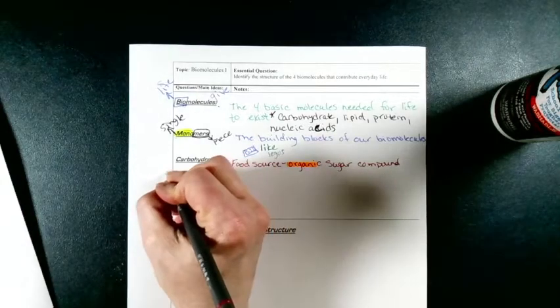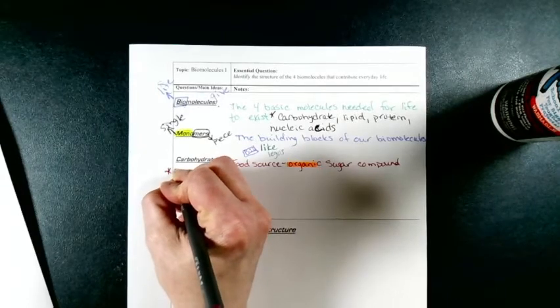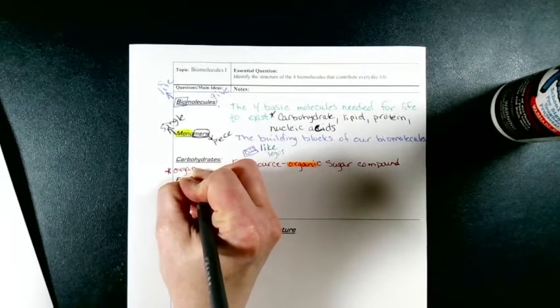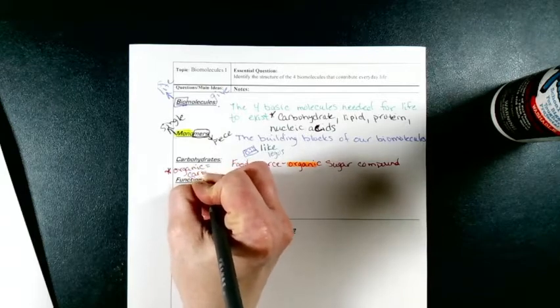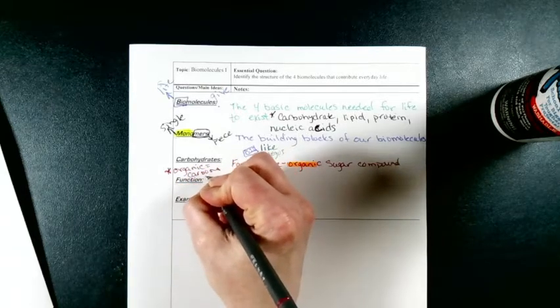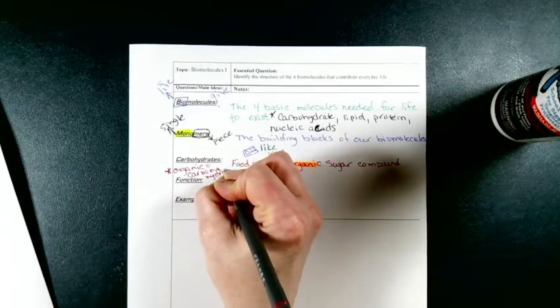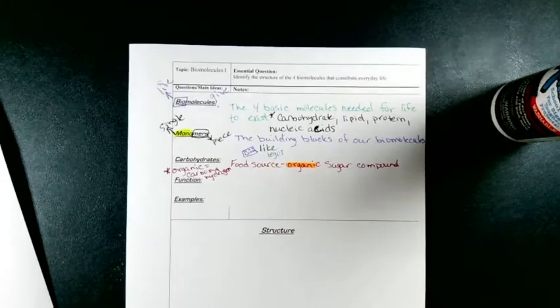So what I want you to do is make sure you note organic equals carbon and hydrogens. That has to be present to be considered organic in chemistry. Will that be on your test? No, but I want that in the back of your mind because it's going to help you out.